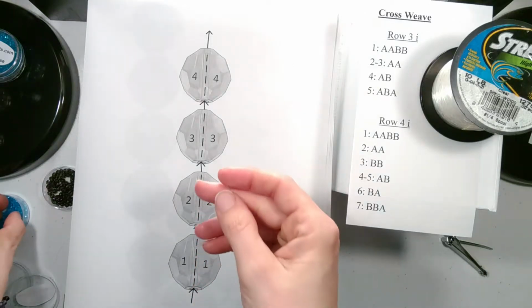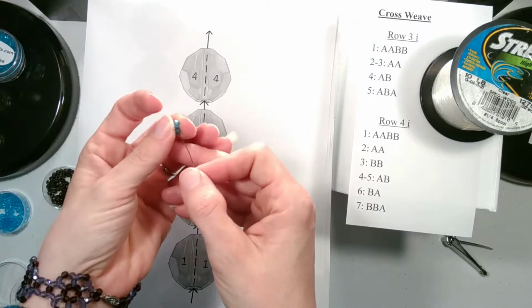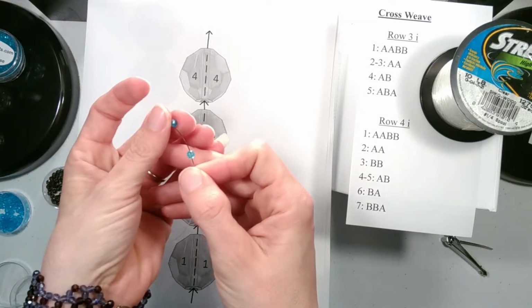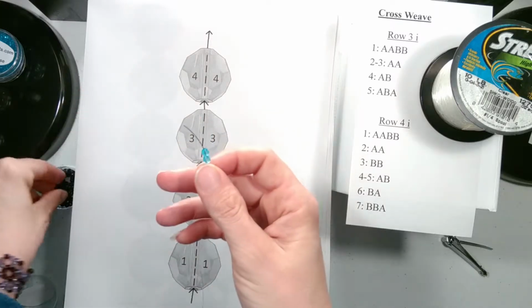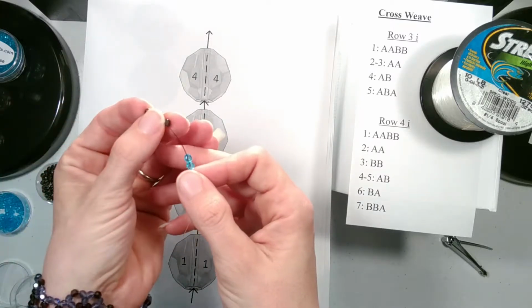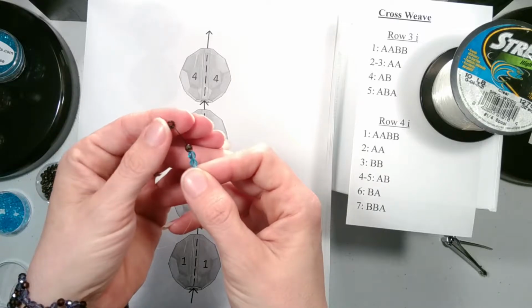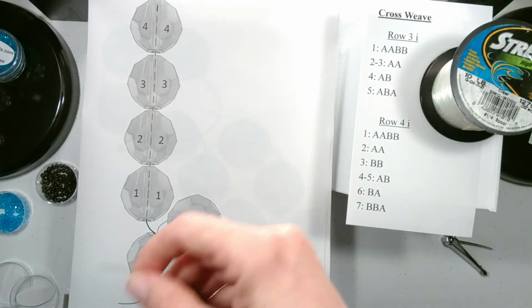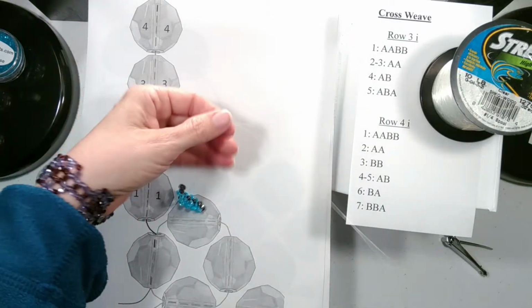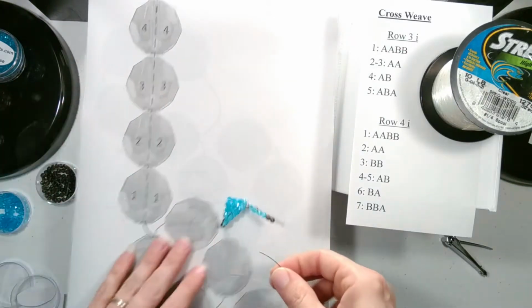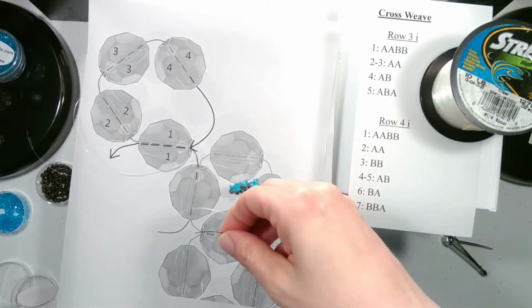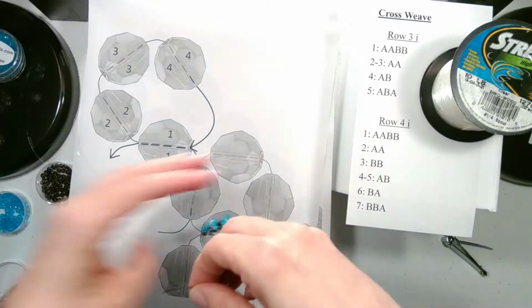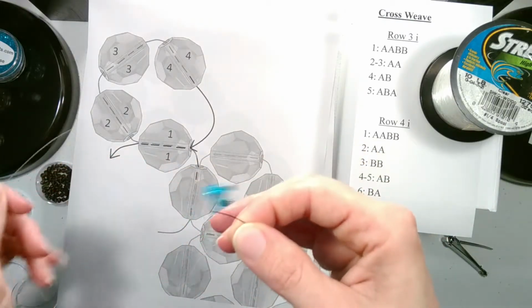We need 2 A's and 2 B's. We'll let all 4 of them drop down. And then we'll find the first bead that we added and go through it again with the same string.